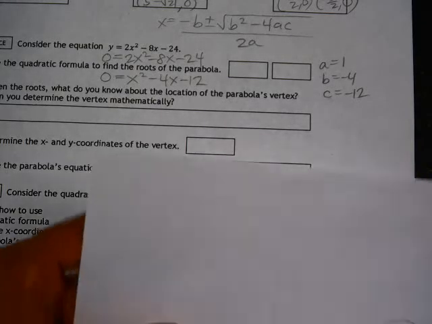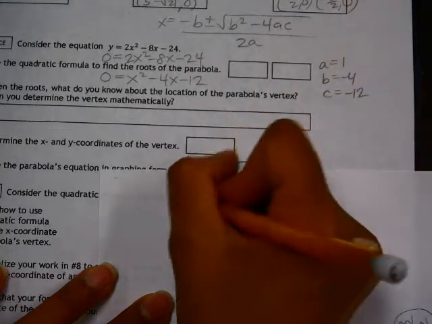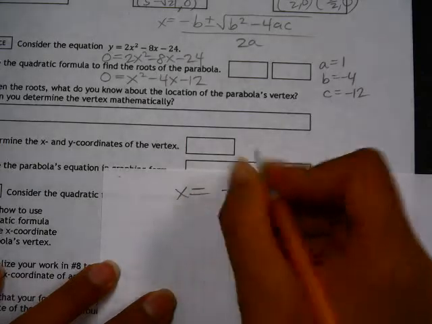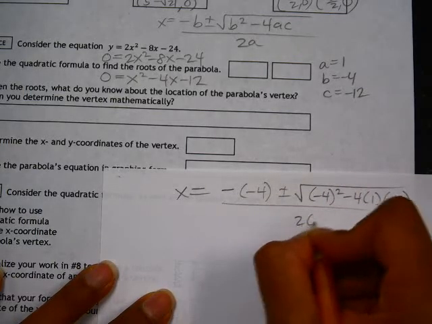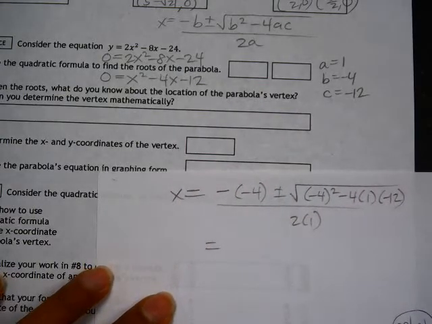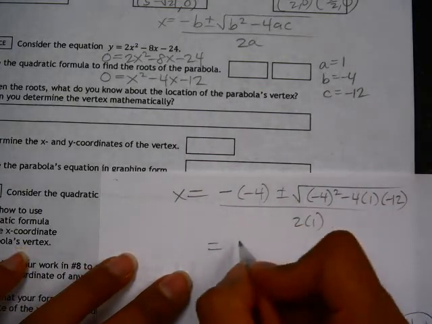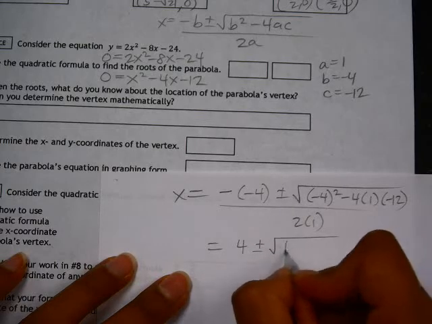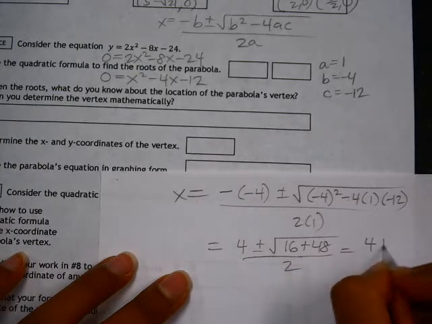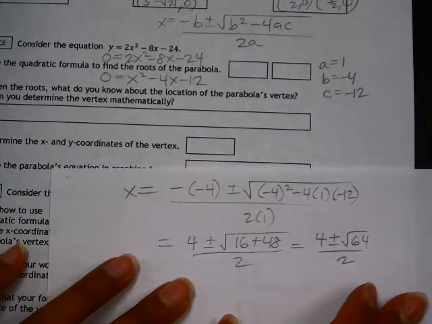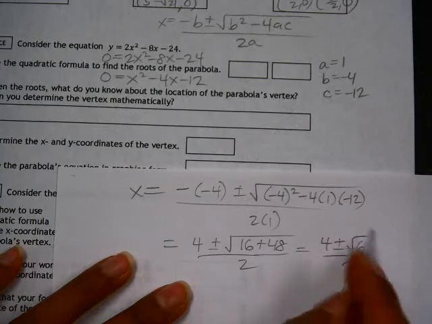So if I were to use the quadratic formula with these values, x equals negative b plus or minus the square root of b squared minus 4 times a times c divided by 2a. So this would be positive 4 plus or minus the square root of 16 plus 48 divided by 2 equals 4 plus or minus the square root of 64 divided by 2. I have a nice perfect square right here that I can simplify.